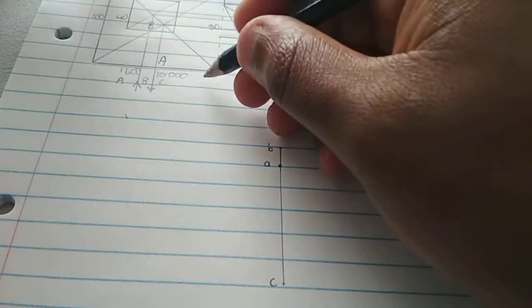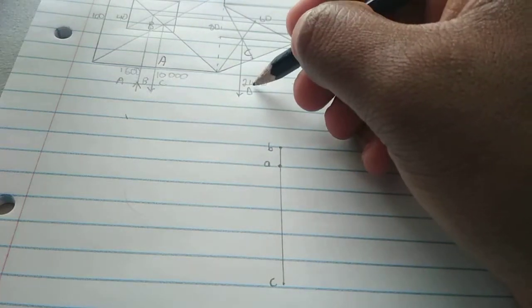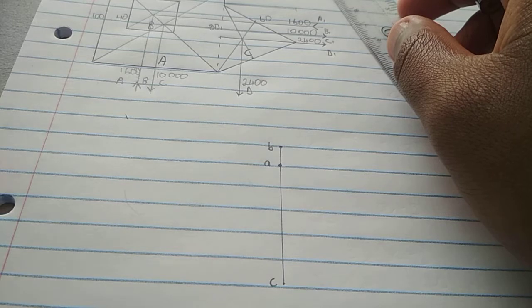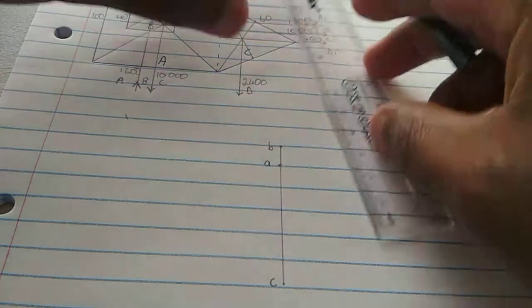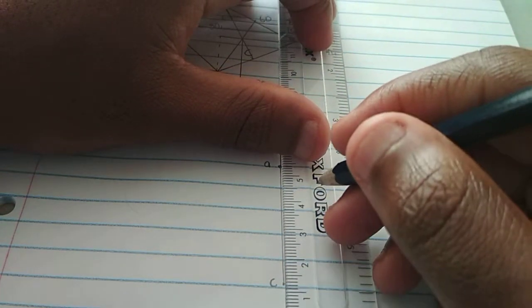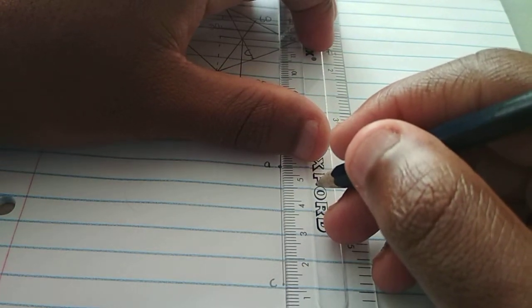And then from C to D, we're moving down 2.4. So we're going to say 2,400 divided by 2,000. So 1.2, we need to go 1.2 down. So 1.2 is over there.